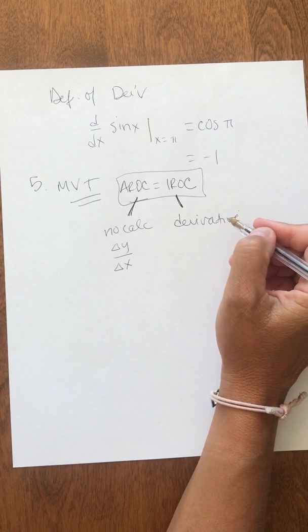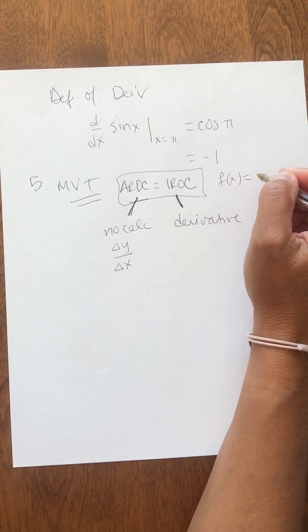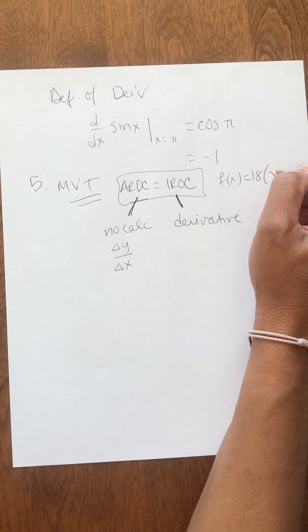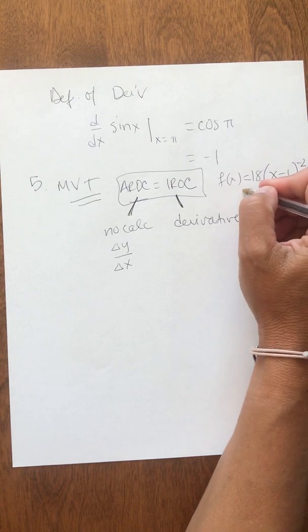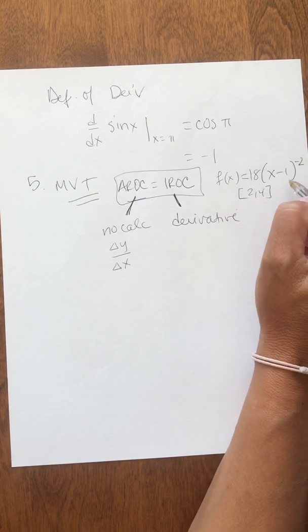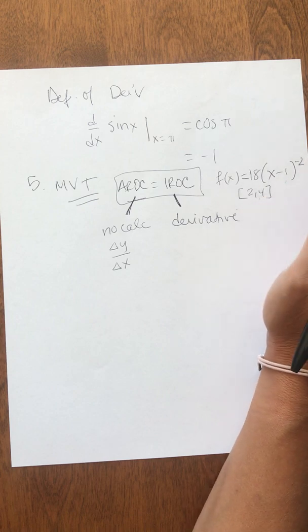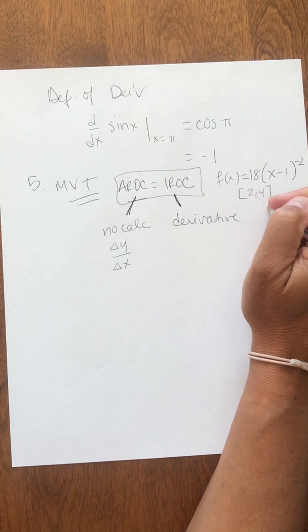So if my function is f of x equals 18 over (x minus 1) squared on the interval from 2 to 4. Now notice that this function is not continuous at 1. 1 is not in my interval, so this function is smooth and continuous on our given interval.